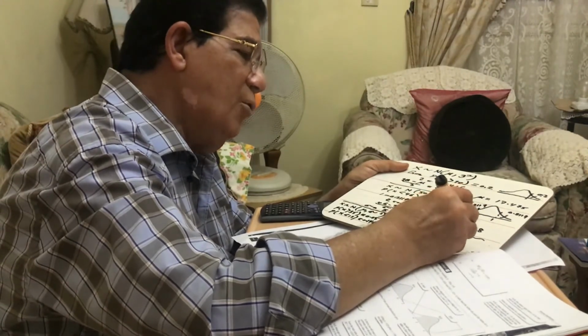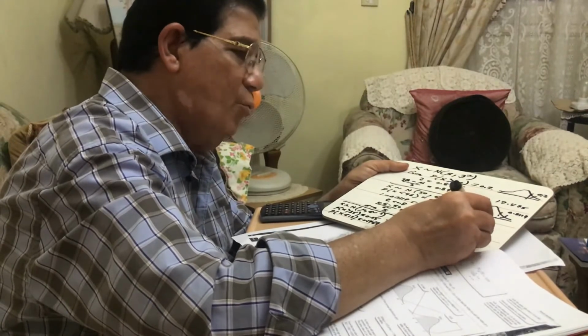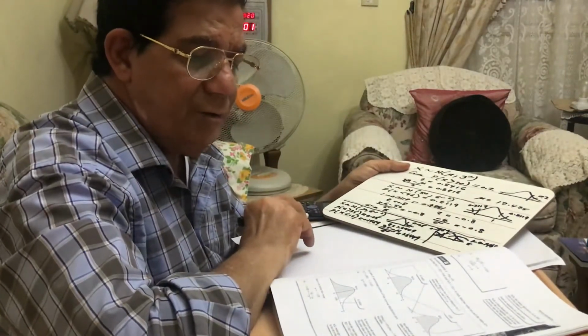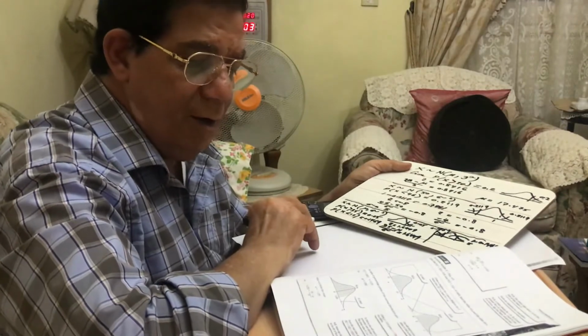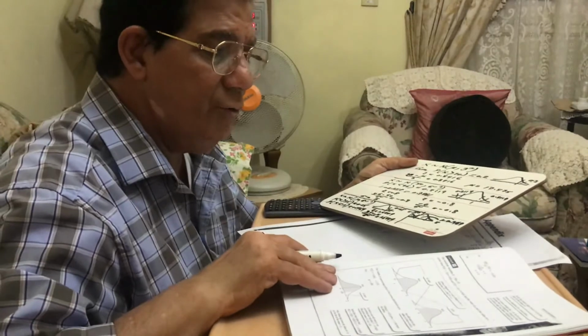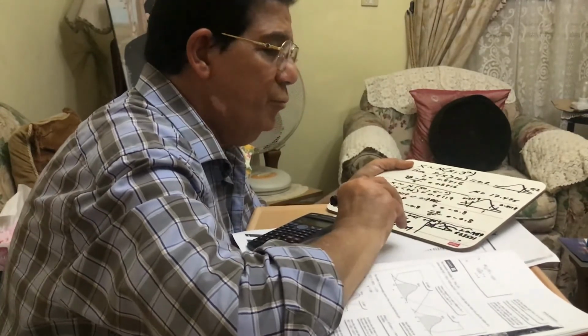Therefore, we get the area before the line, so 1 minus 0.1469, which gives 0.8531.